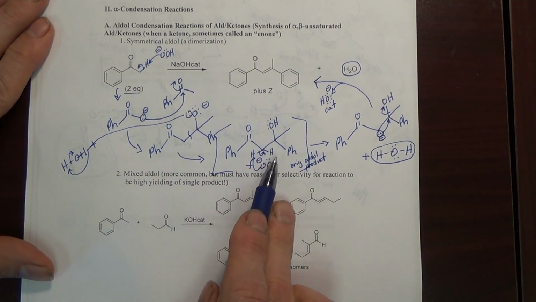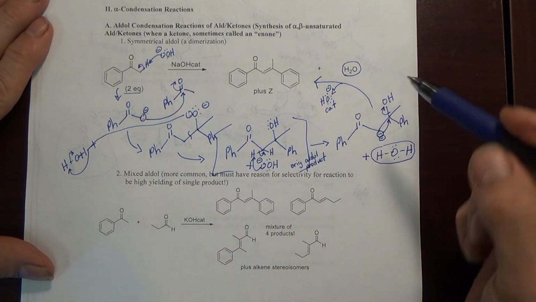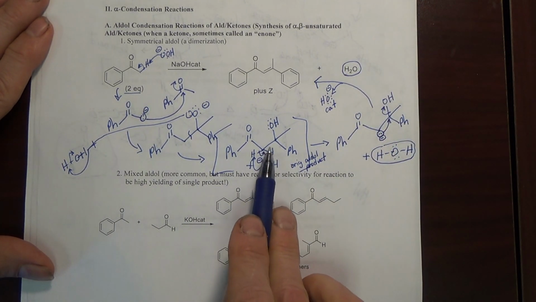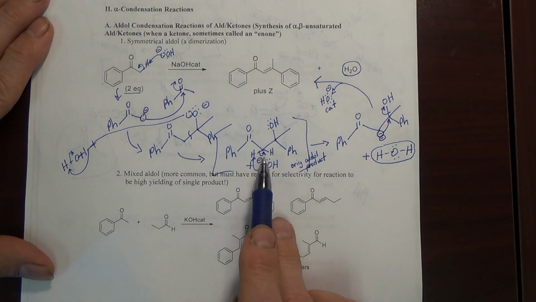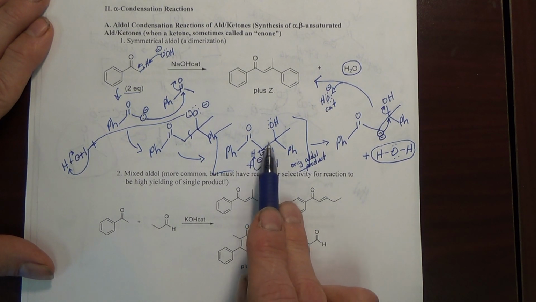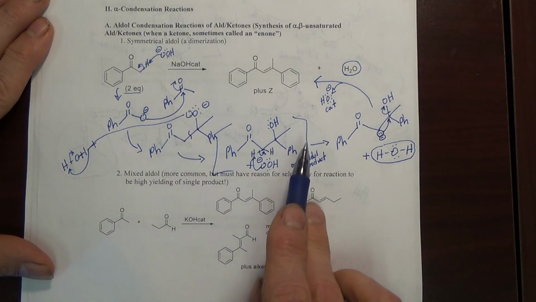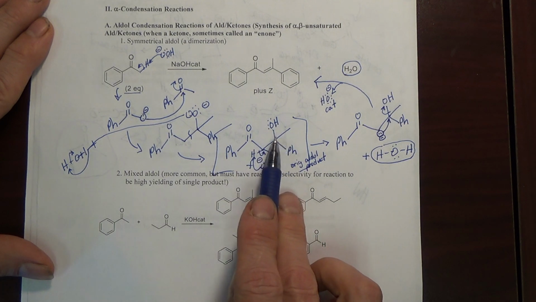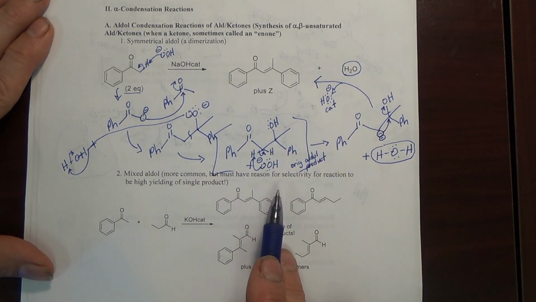It's also the catalyst for, what do we want to call the next step? Dehydration, because from going from here to here, we lose water. If you look at the formula of this compared to that, we have lost an H and an OH. That's H2O. So the dehydration is also catalyzed by hydroxide.